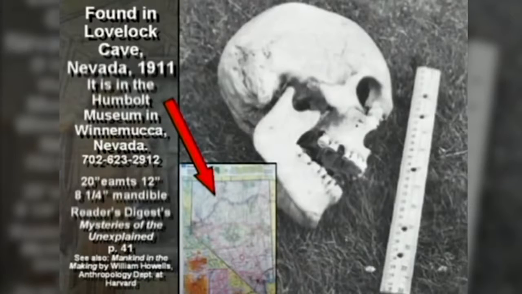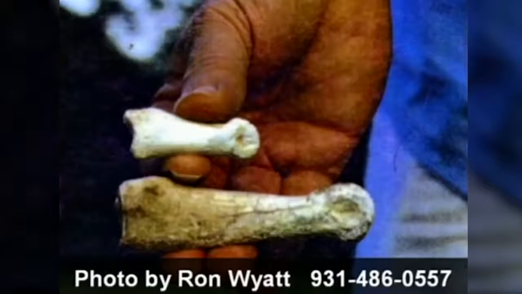This skull used to be on display in Winnemucca, Nevada until a few years ago when they took it down. It's in the basement. You have to specially ask to see it. A giant human skull. Here's a normal human thumb bone. Underneath is a giant human thumb bone.